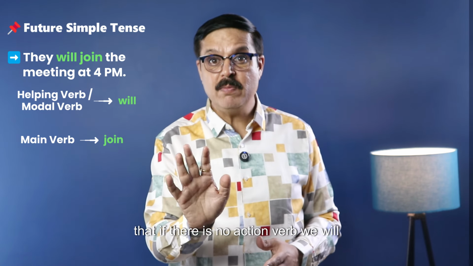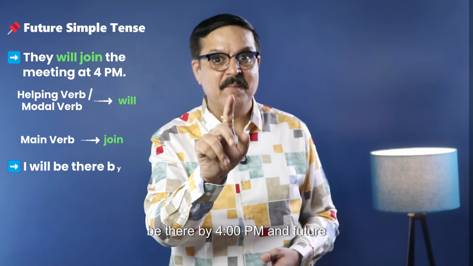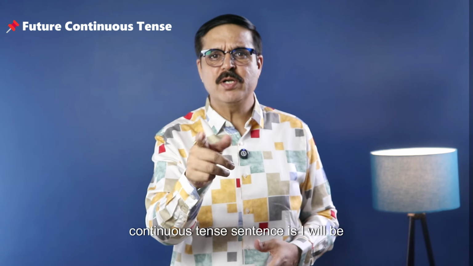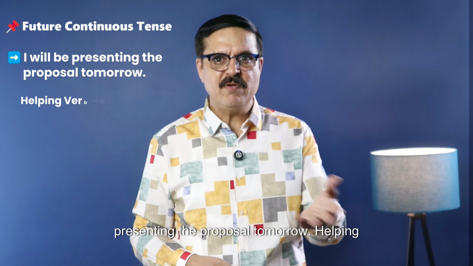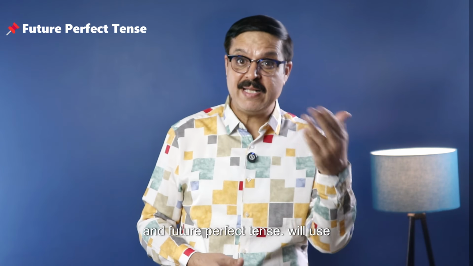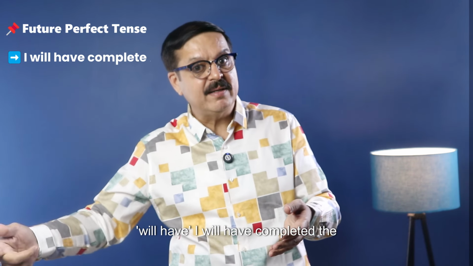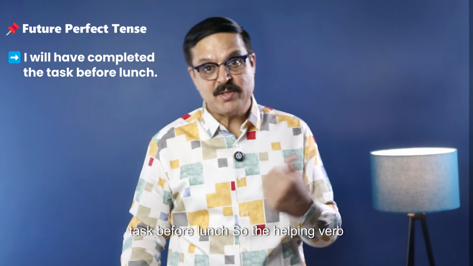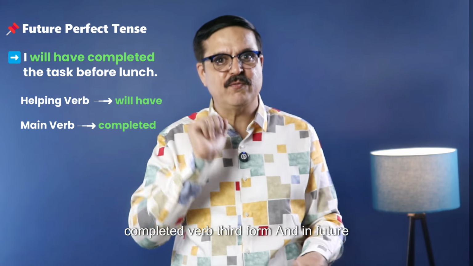If there is no action verb, we'll use be after will. I will be there by 4 p.m. And future continuous tense sentences, I will be presenting the proposal tomorrow. Helping verb will be. Main verb presenting. And future perfect tense, we'll use will have. I will have completed the task before lunch. So the helping verb here becomes will have. Main verb completed, verb third form.